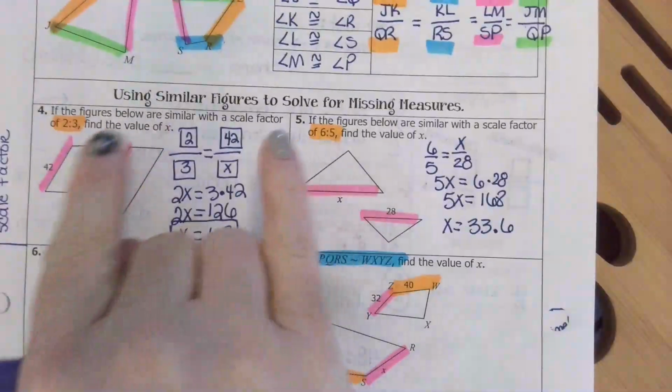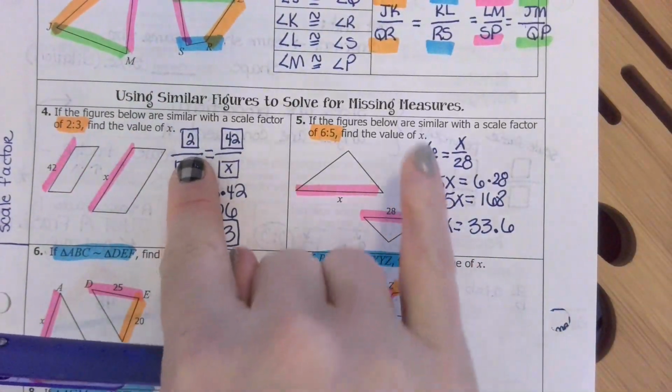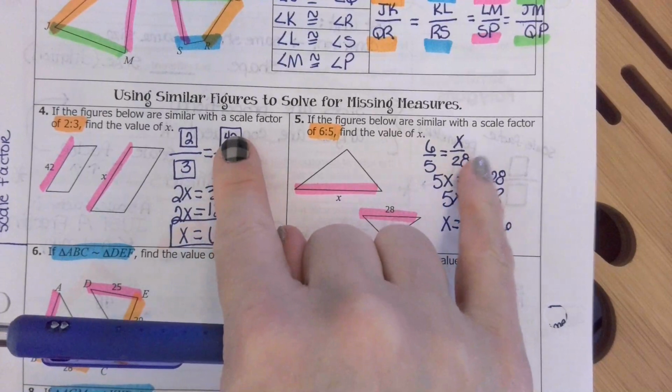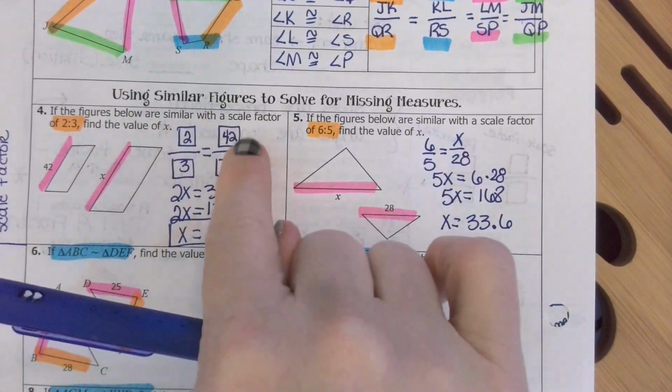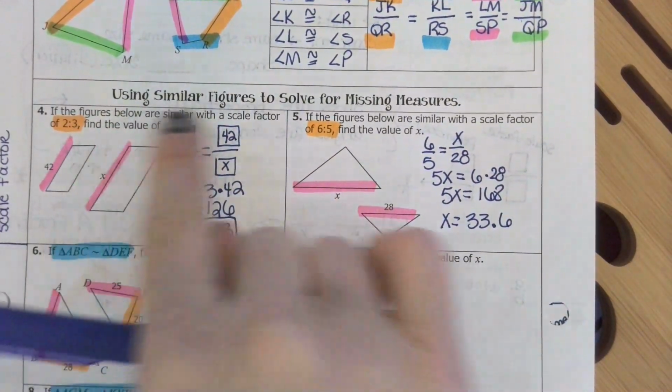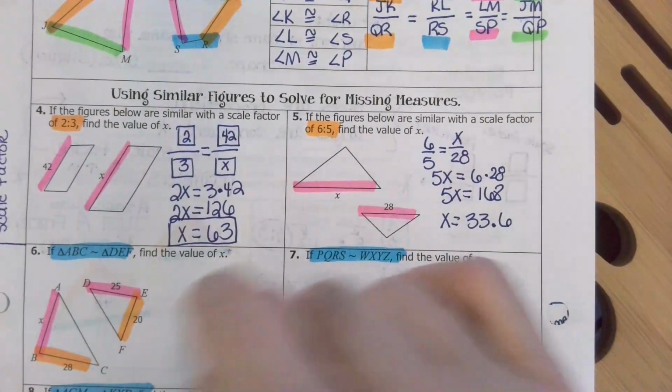Okay, so if they give you the scale factor, you write it down as the first fraction. The second fraction comes from the problem. If it's a perimeter, you have to calculate the perimeter and put it in whichever box it goes in.